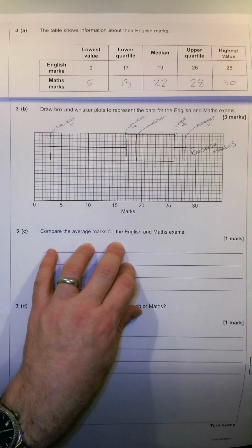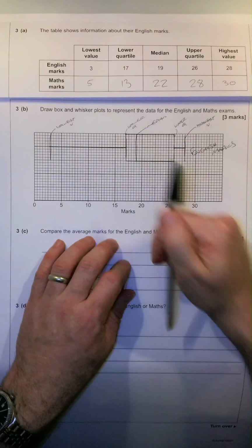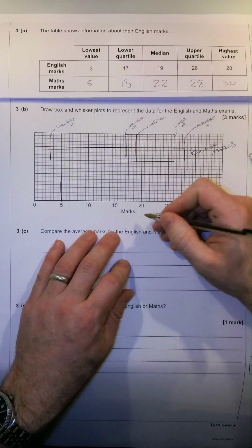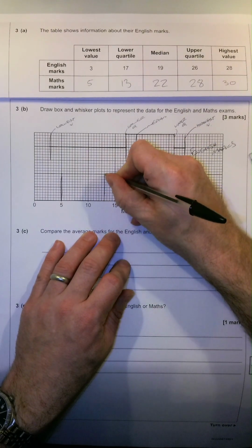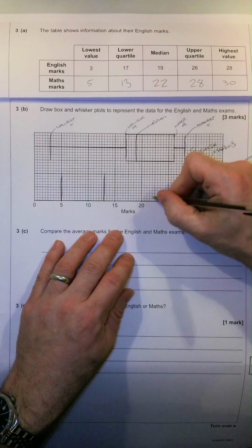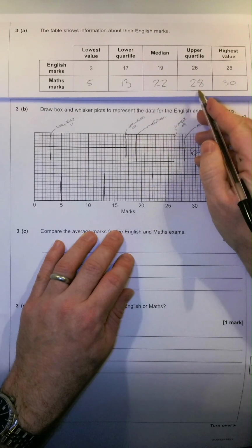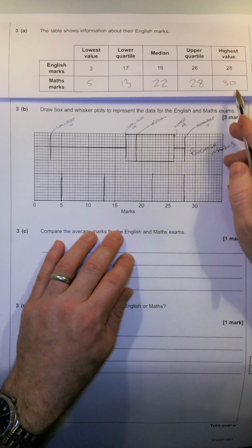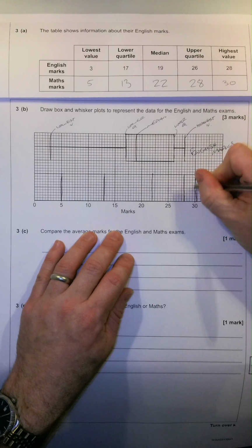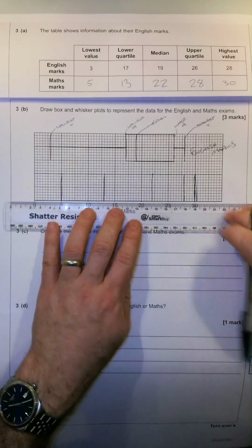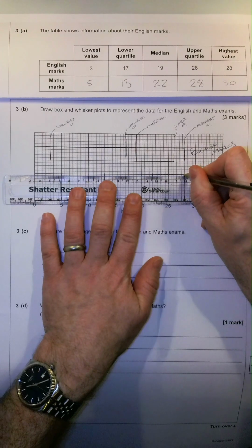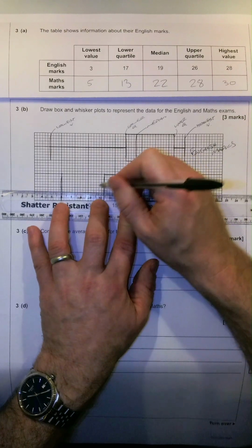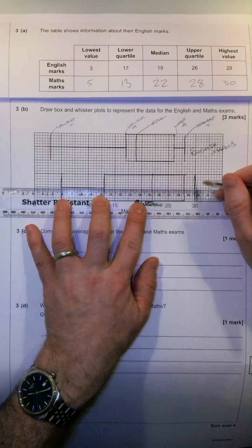And we can do exactly the same for the maths. Maths marks, minimum is 5, lower quartile is at 13, median at 22. 28 represents the upper quartile. And then finally the highest value is 30. So we're going to join up the 3 middle lines to make our box, and then we're going to draw the whiskers at the ends.